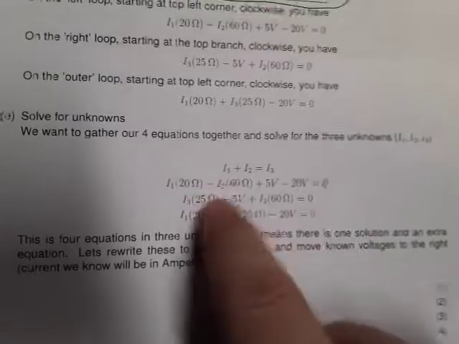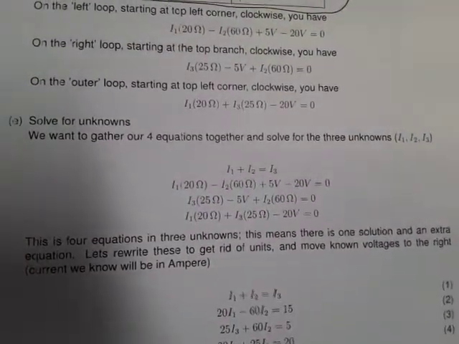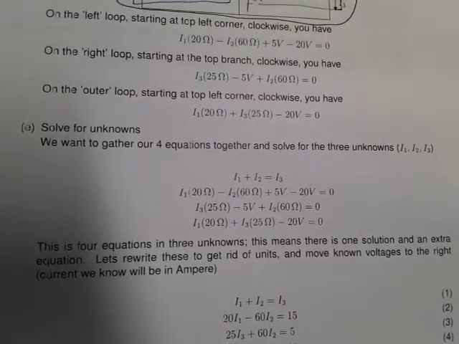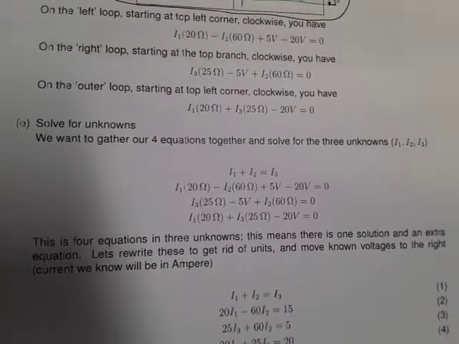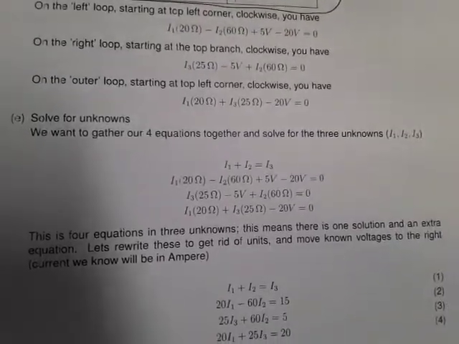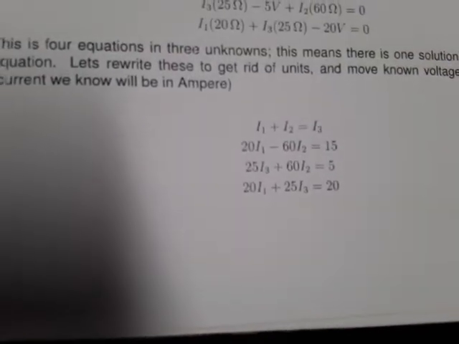All right? And this is the thing. We have 3 things we don't know, everything in this top equation. But we have 4 equations to solve it. So you can solve them. And because I know the currents are going to be in amps, because I've written everything in volts and ohms, I just simplify the units. And I simplify down to a system of equations.